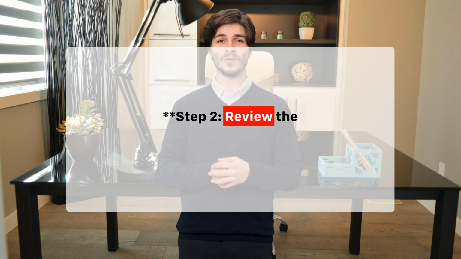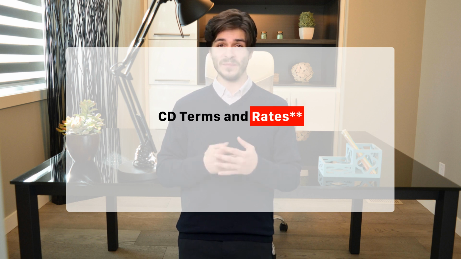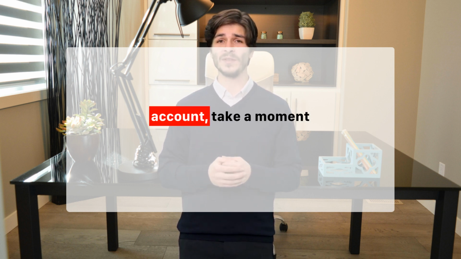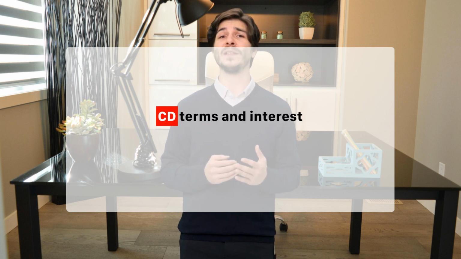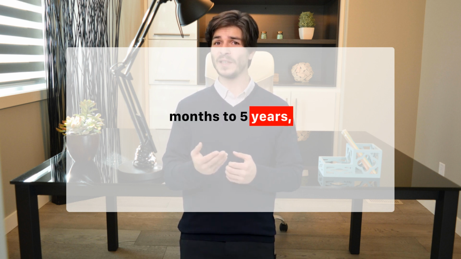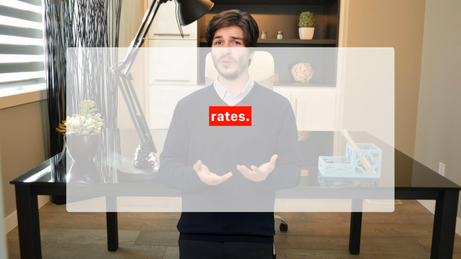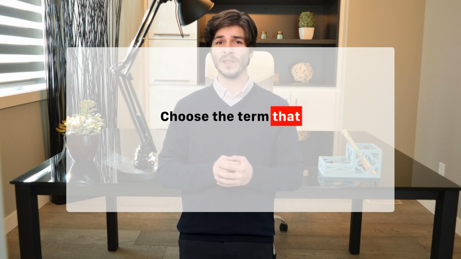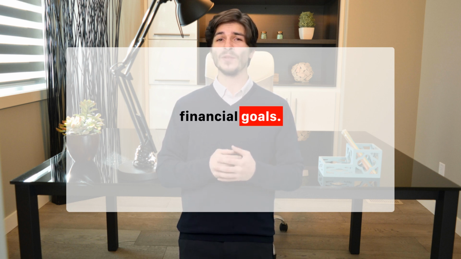Step 2. Review the CD terms and rates. Before you open an account, take a moment to review the different CD terms and interest rates available. Marcus offers various maturity options ranging from 6 months to 5 years, with competitive higher yield rates. Choose the term that aligns best with your financial goals.